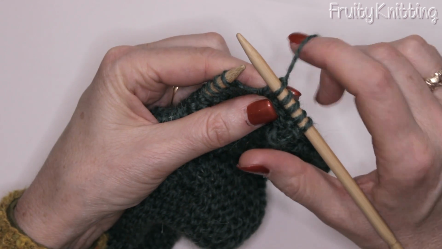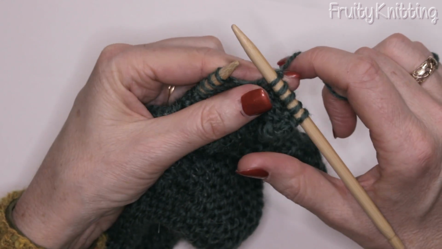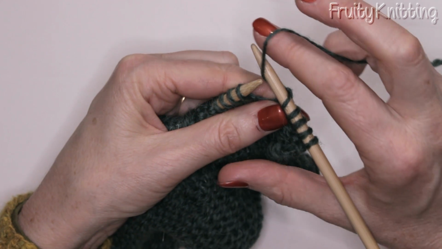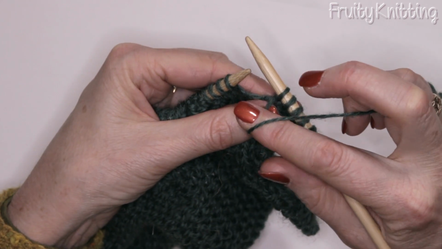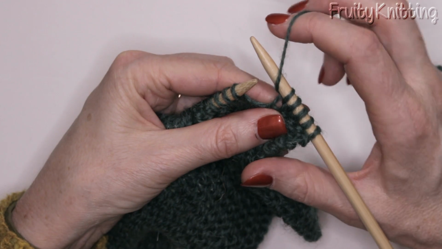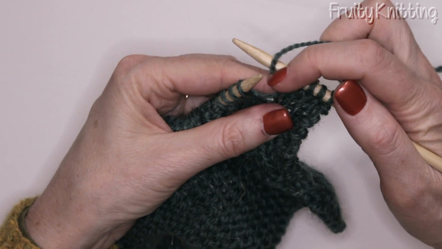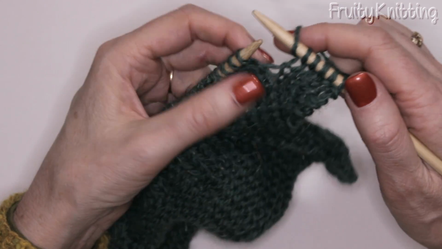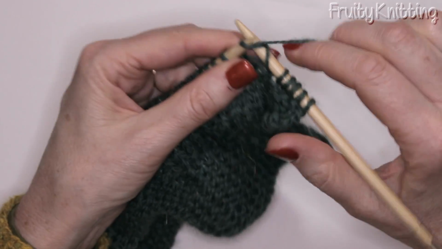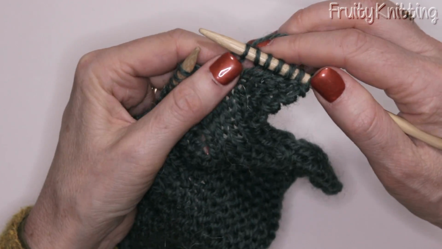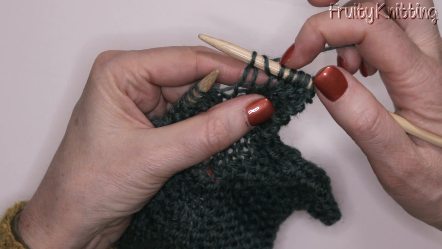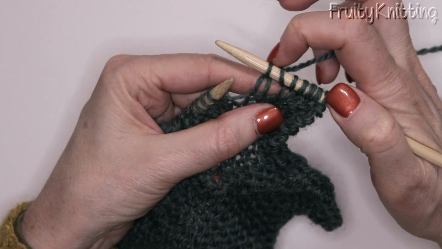So my working yarn is at the back of the fabric. I'm going to bring it around underneath the needle to the front of the fabric and then over the top, and you can see there it's creating a stitch, and then I knit the next one. And have a look. That was my first knit stitch, that's the yarn over, and then there's the knit one.